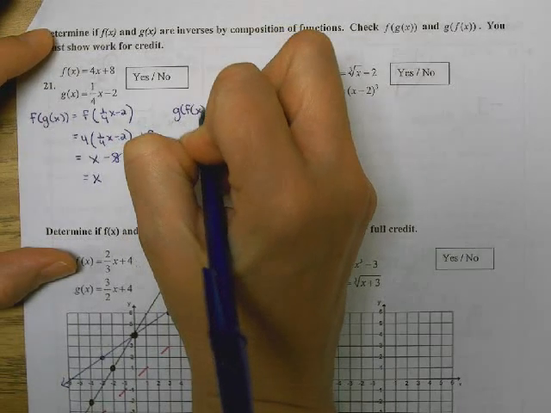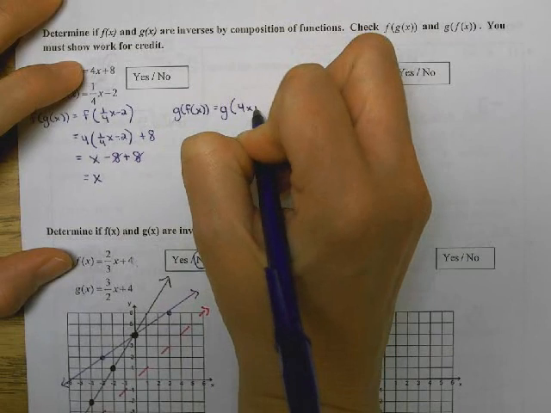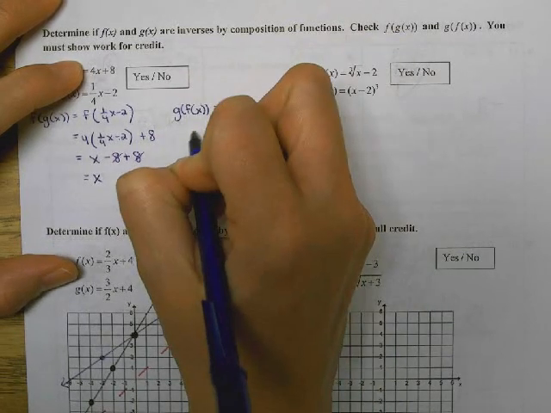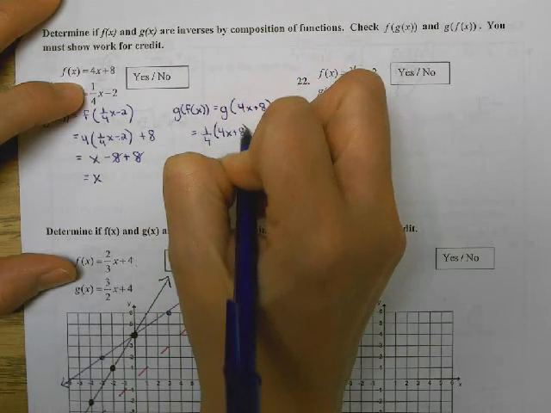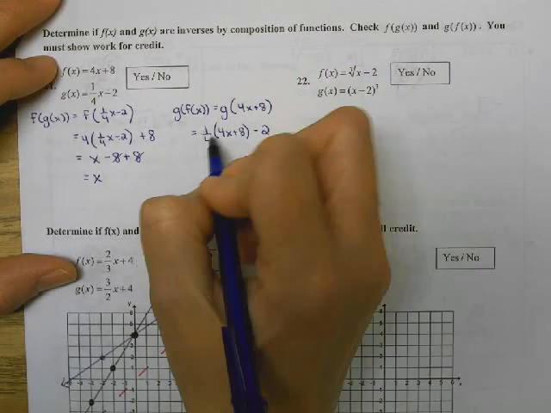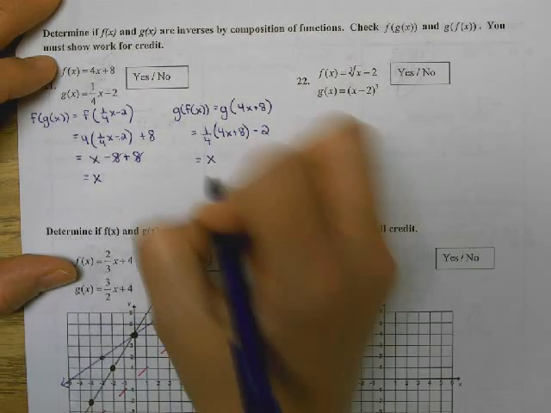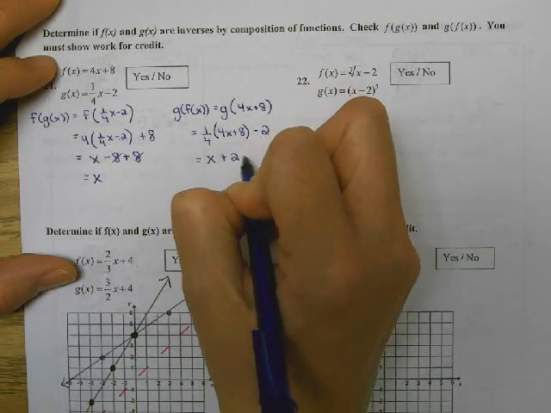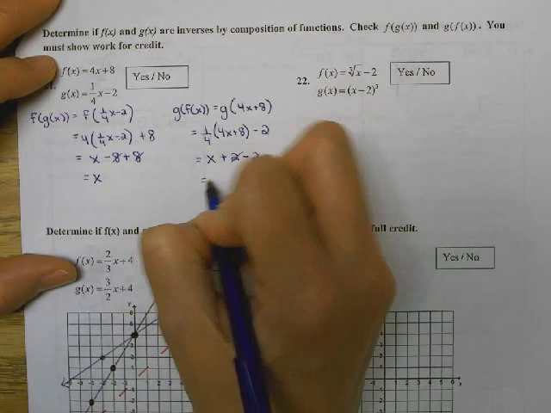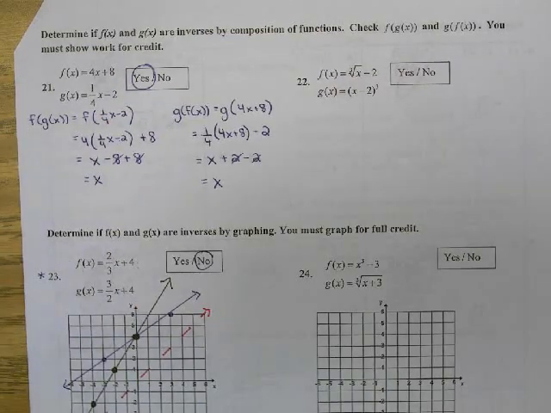So let's do g of f of x. So I'm going to do g of 4x plus 8. So 1/4 times 4x plus 8, and then minus 2. Distribute your 1/4 through. So 1/4 times 4x is going to give me x. 1/4 times 8 is really saying 8 divided by 4, which gives me 2. And then minus 2, so I get x. So yes, these two are inverses because both composites worked.